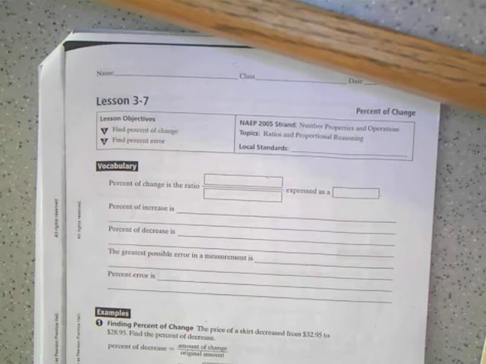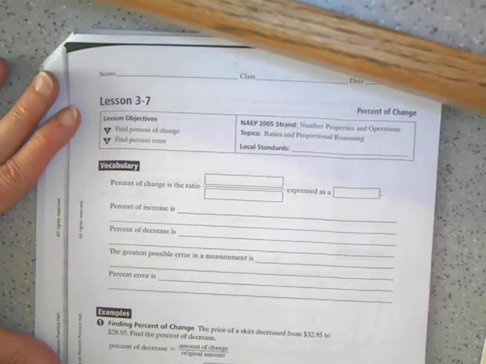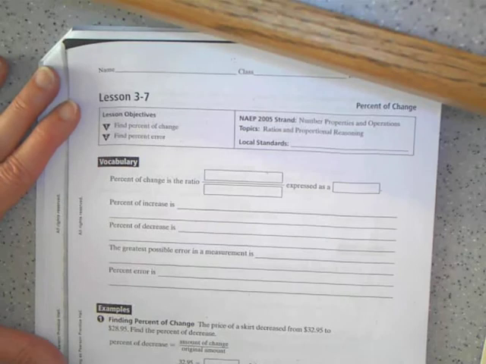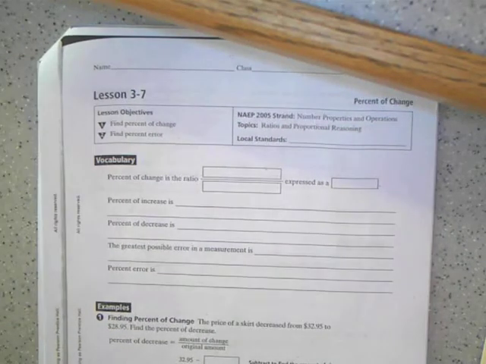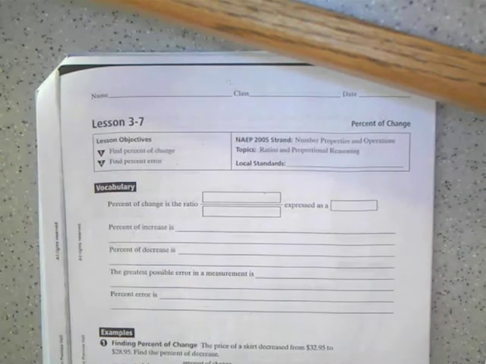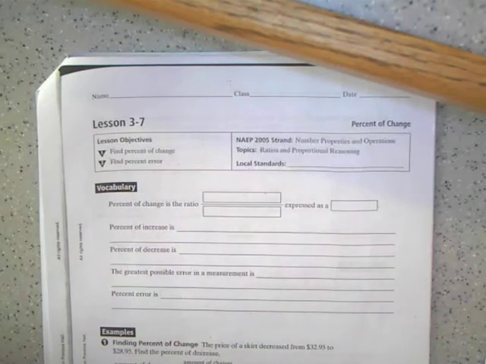You're going to want to have a calculator available, so if you don't have one right with you, either right now or right after we do the definitions, go ahead and grab one so you have it handy. I think it's going to be helpful to actually work through the problems rather than just watch, but it is, of course, your choice. Our objectives here are to find percent of change and find percent error.